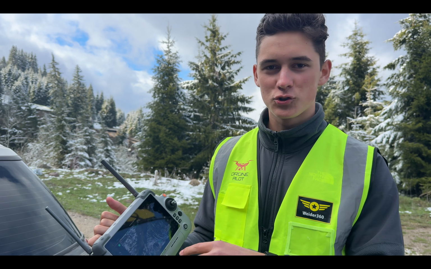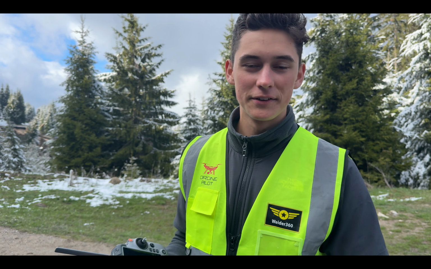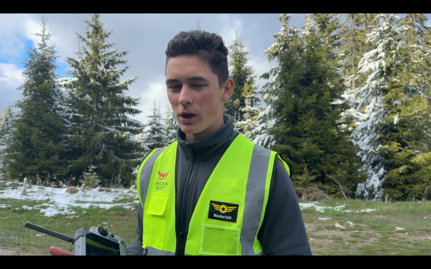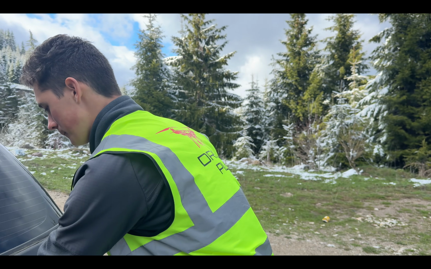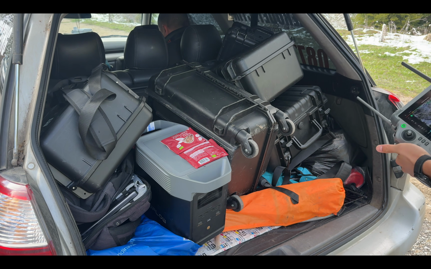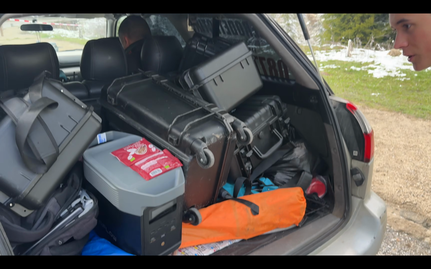While the drone is capturing, let's get the computer out and get it ready to transfer the images and upload it, so we can get the result as soon as possible. We'll leave the remote controller on the ground.